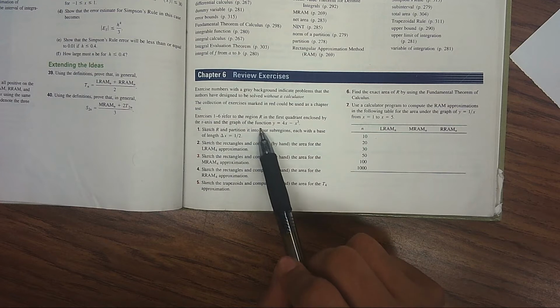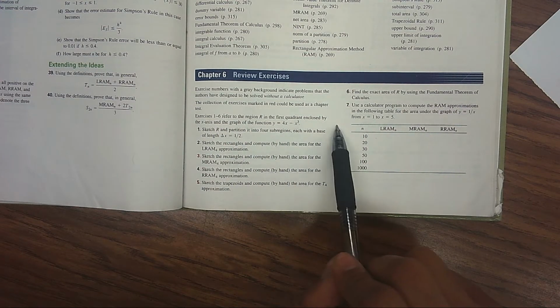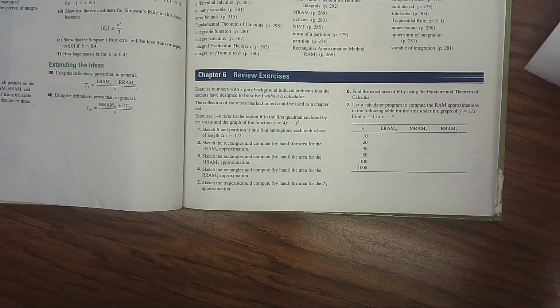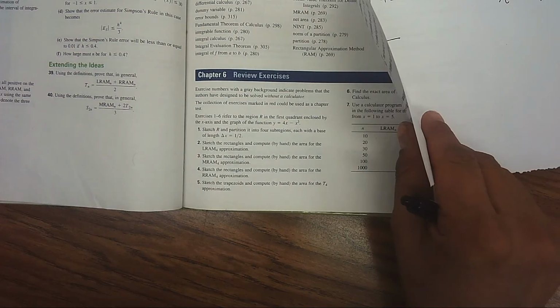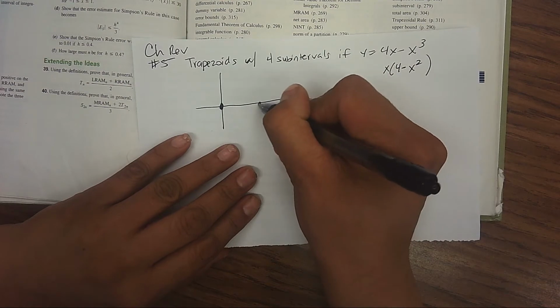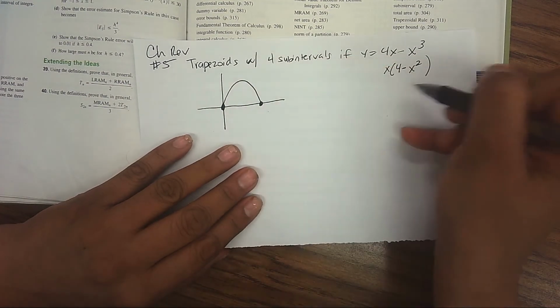It says, refer to the region R in the first quadrant enclosed by the x-axis and the graph. So, the x-axis and the first quadrant. That's all I care about, is the first quadrant. So, my other x-intercept is 2. This is what it looks like just in the first quadrant.